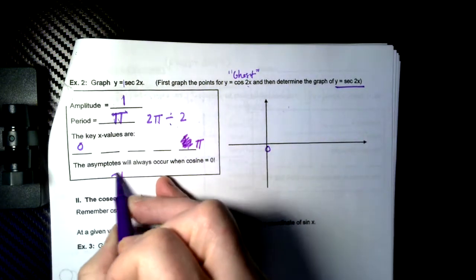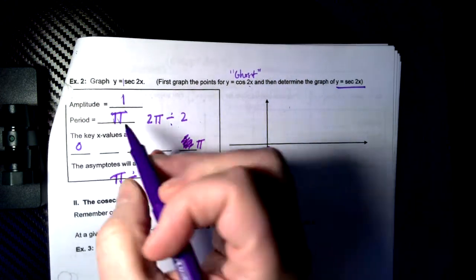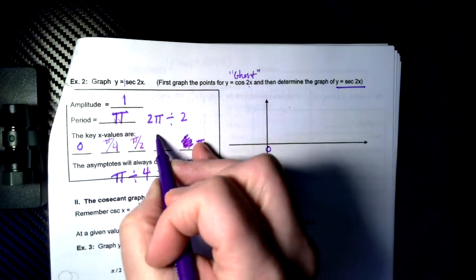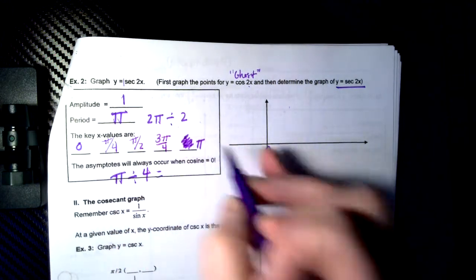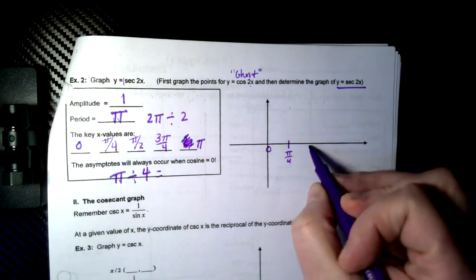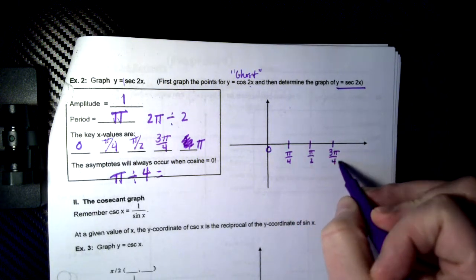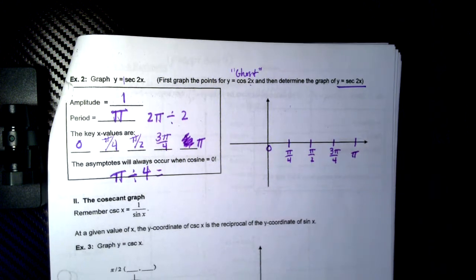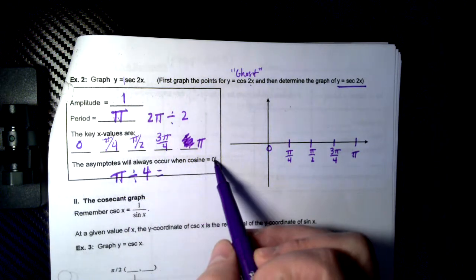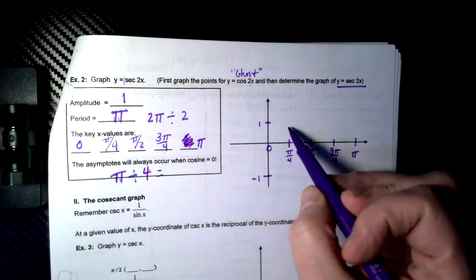I'm going to take pi and divide by 4. And so I'm going to get pi over 4, then pi over 2, then 3/4 pi, and pi. And those are my key values. All right. Asymptotes will happen when the cosine equals 0. So the amplitude is still 1 and -1, and you can ghost it in.